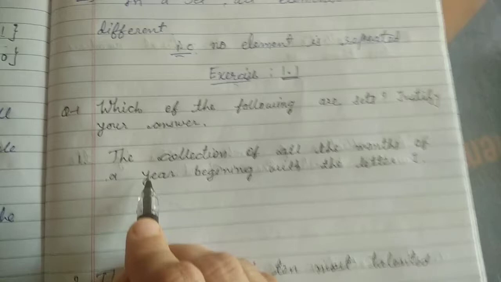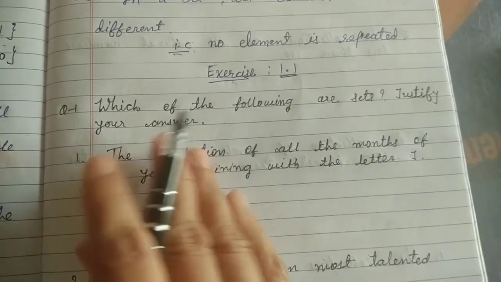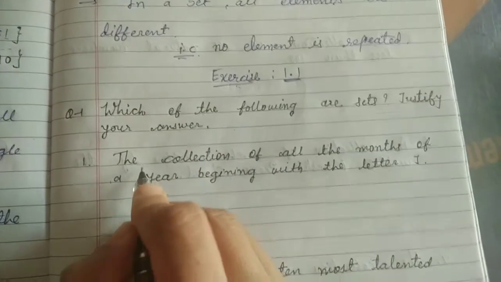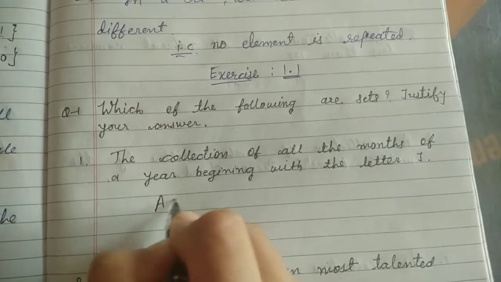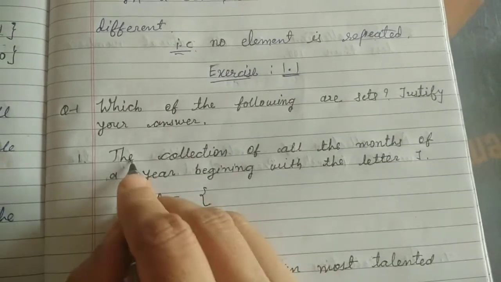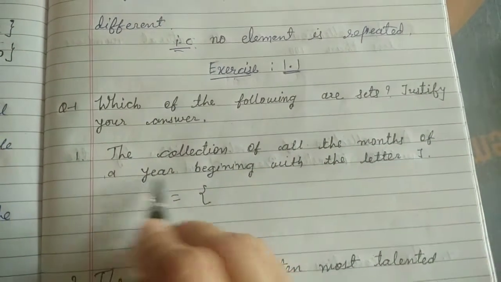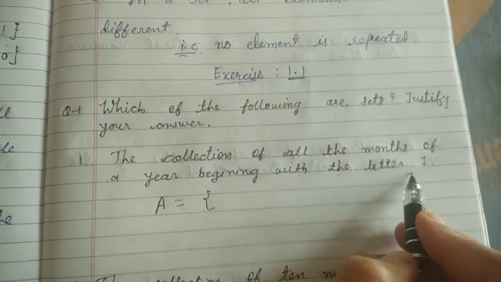Well-defined means, yes, we are not having more than one answer. It should be one and only one. So let me find out. If I denote it by capital A, then what is our collection? The collection of all the months of a year beginning with the letter J.